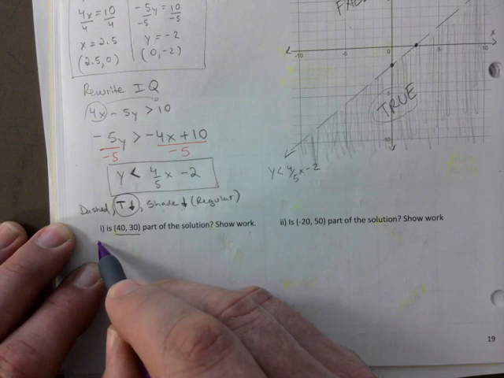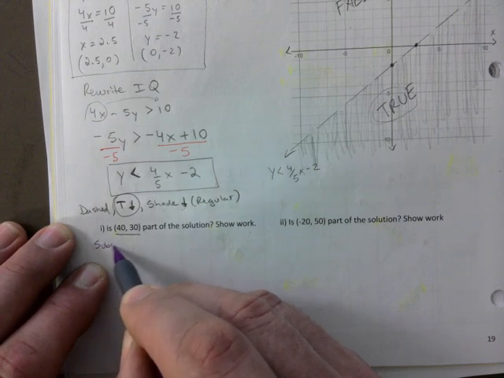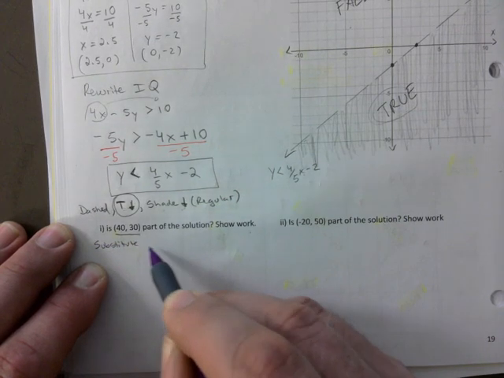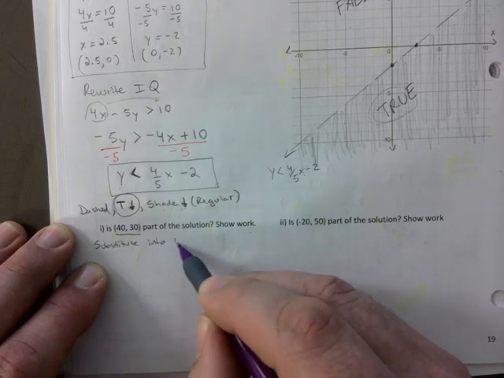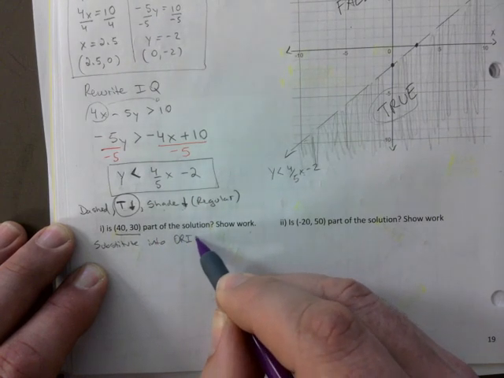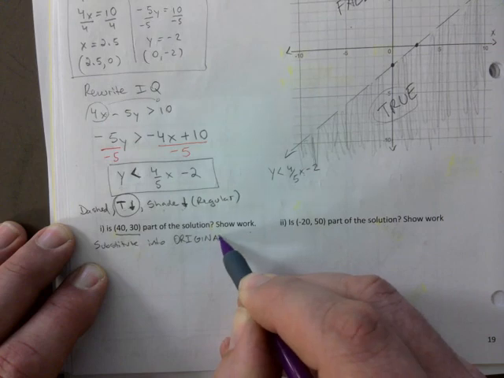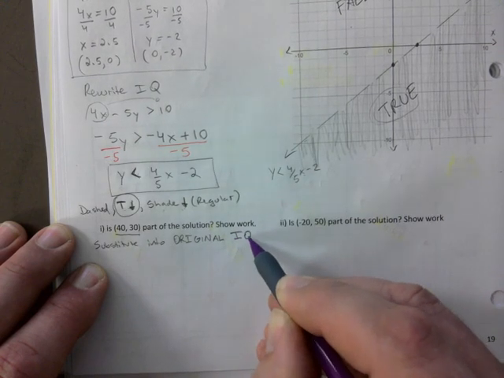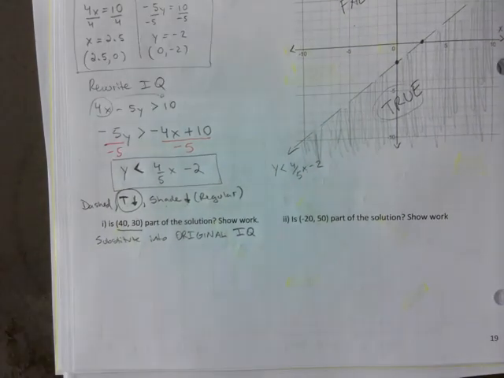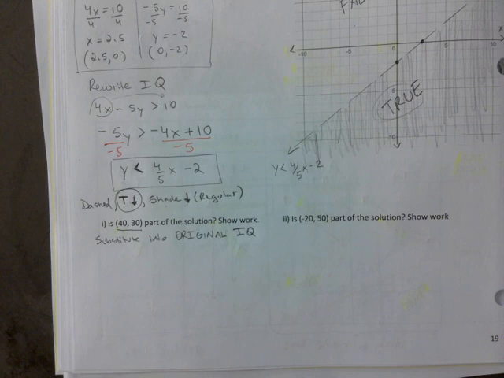I will say this: substitute into the original inequality, not the one you rewrote. Plug it into the original, because if you made a mistake in rewriting, then you have a problem.